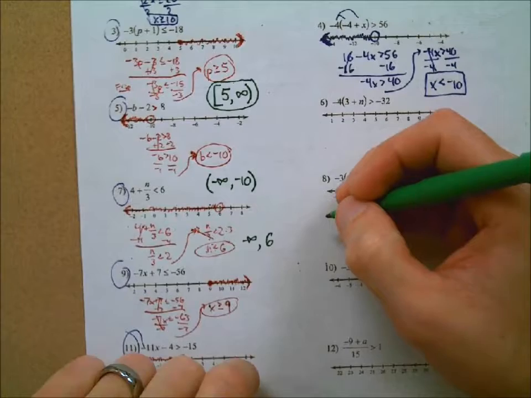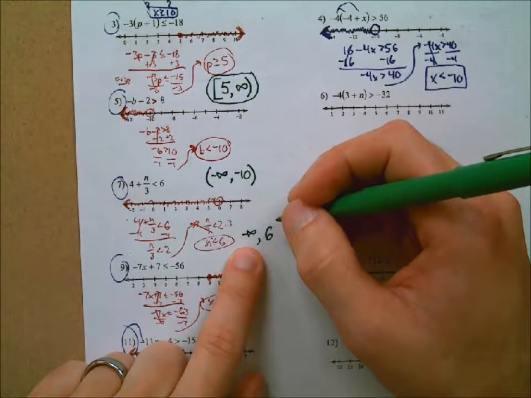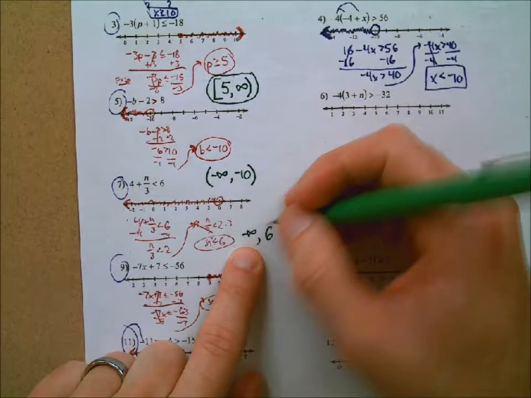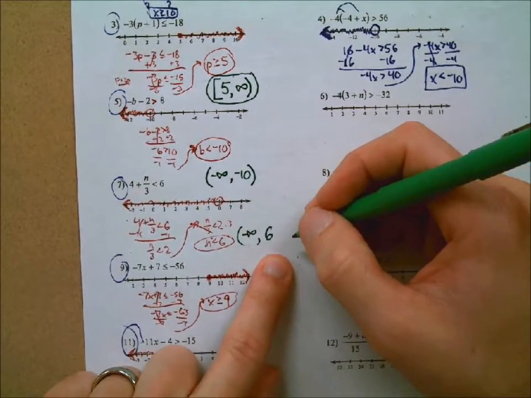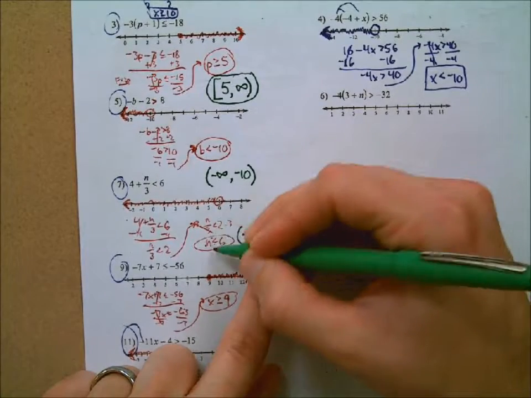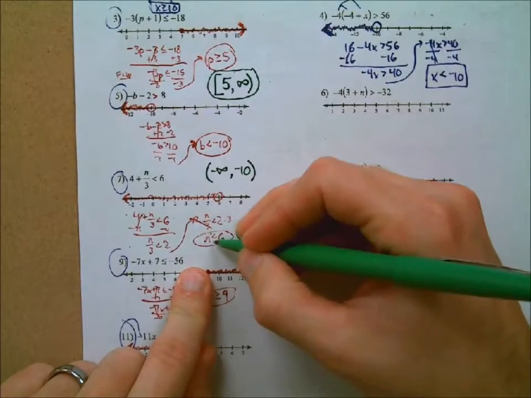What kind of grouping symbol should I put here with the infinity? Parenthesis or a square bracket. Parenthesis, because you never include infinity. And then 6. Do we include 6? Is it included according to this? No. Open circle. Not equal to. Interval notation.